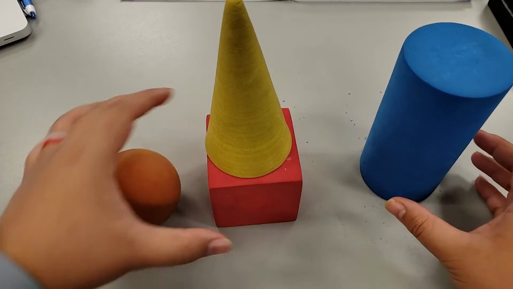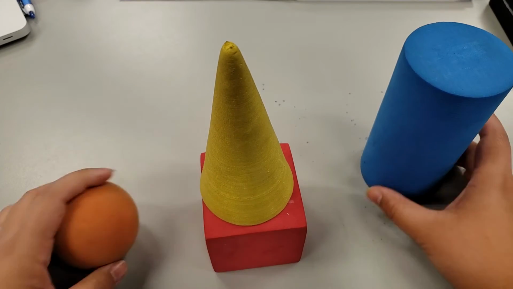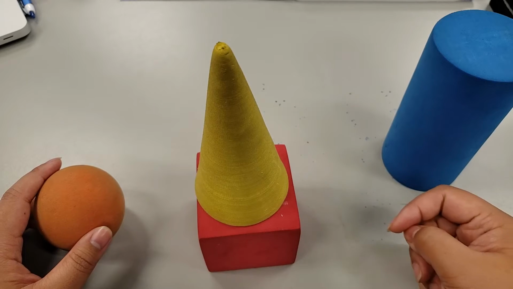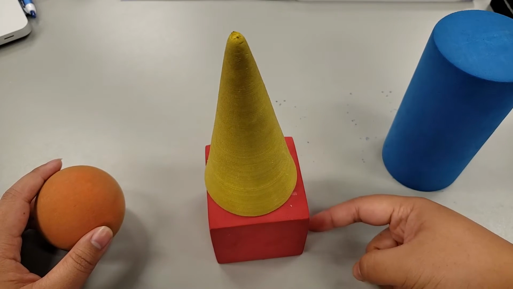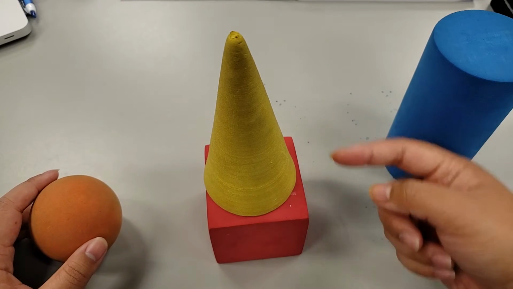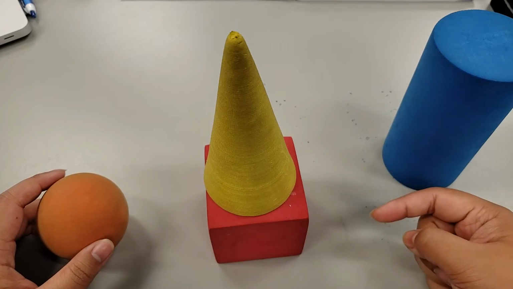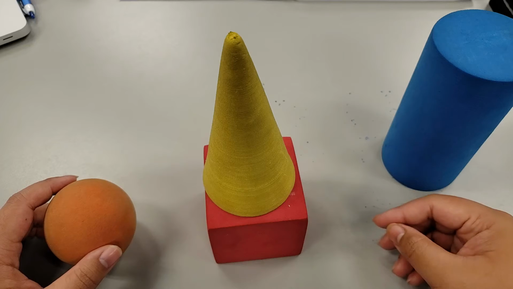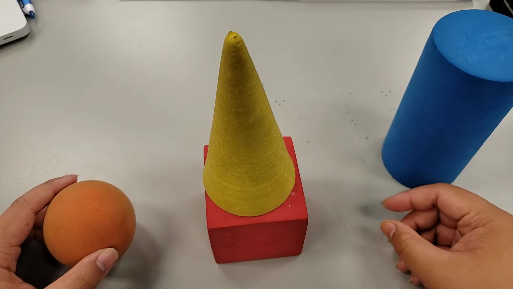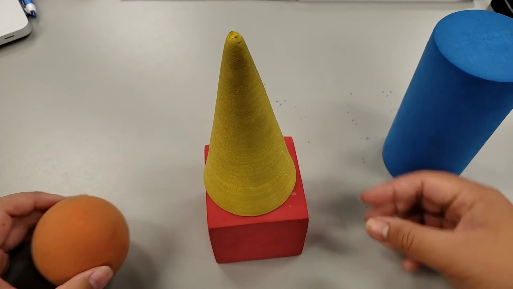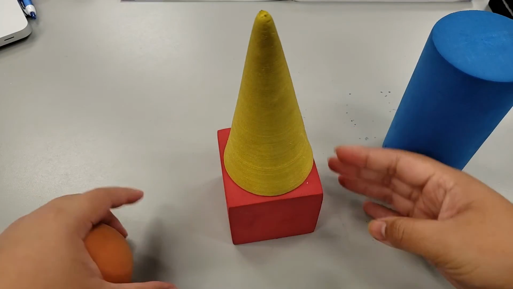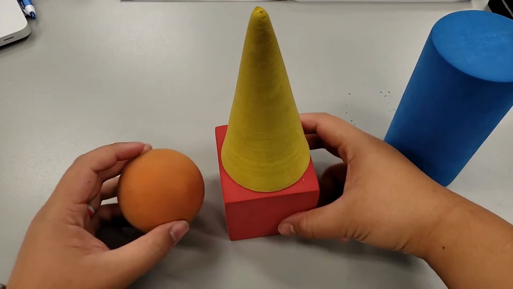So now that I have them like this, let's go ahead and go over position words. We have above and below. So we have a cone above the cube. We have a cube below the cone. Opposite position words to show that one is on top and one is on the bottom. But we want to use above and below because they're sitting on top of each other. Cone is above, cube is below.